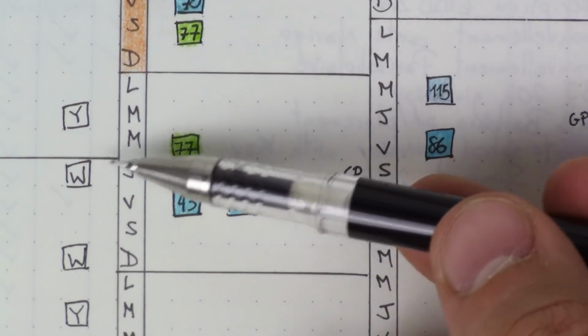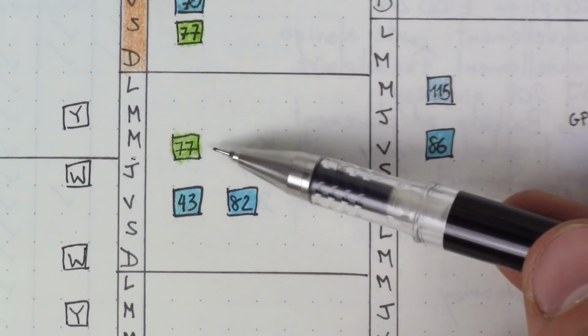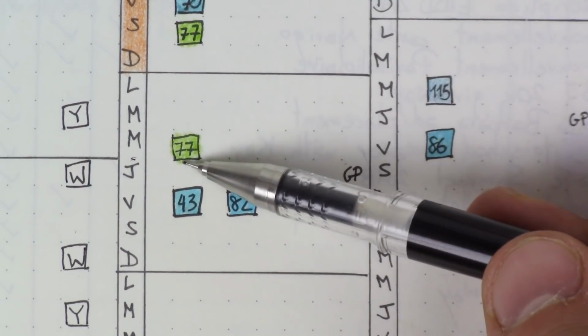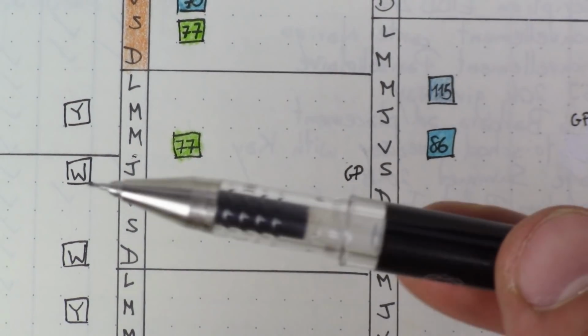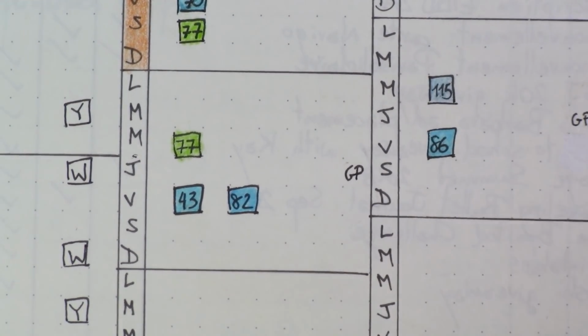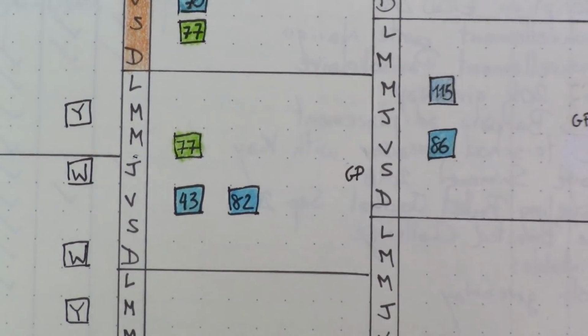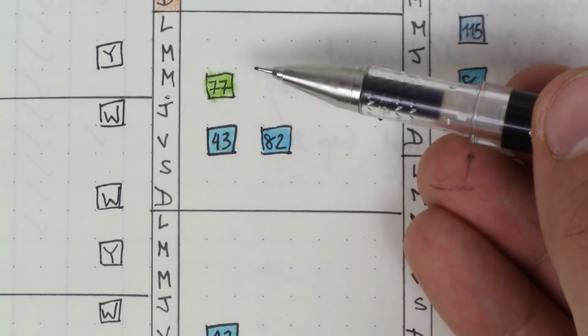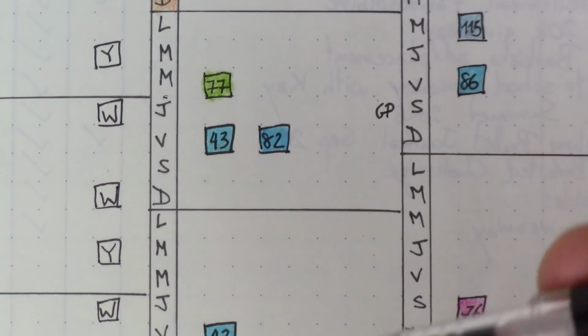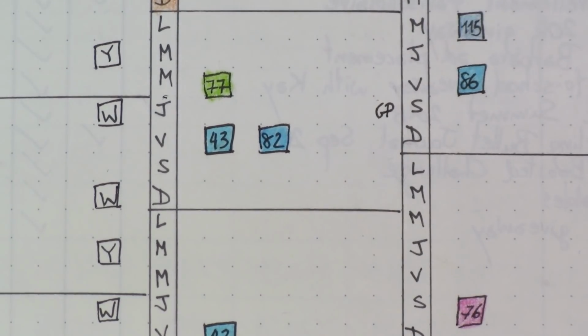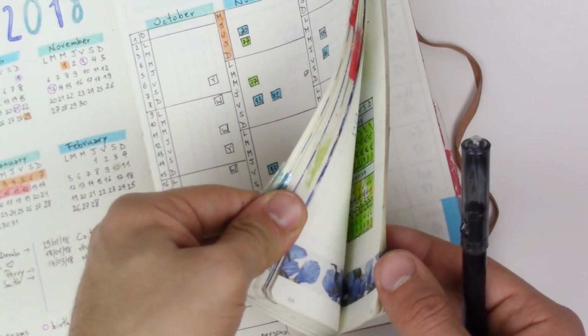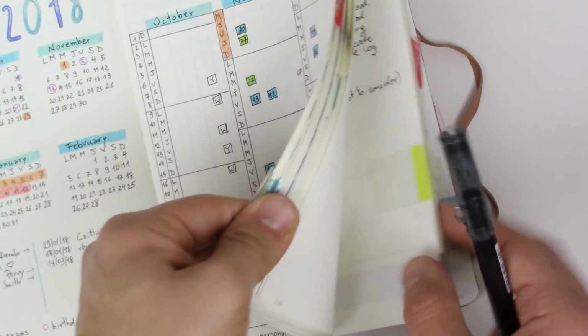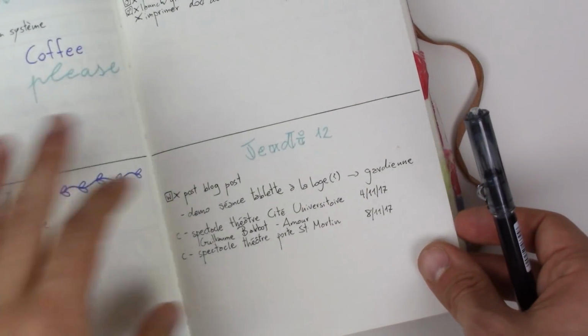As you can see here, I filled a specific day with a box and a number inside it. And this number represents the number of the page within the journal where the information is stored. So for example, here 77 tells me that that information is stored on page 77. So if I flip to page 77, I'll be able to see what this is all about.